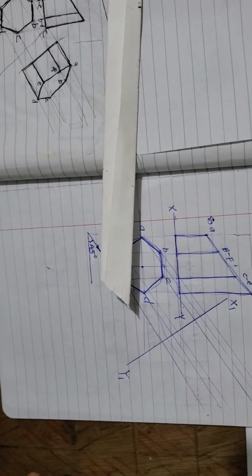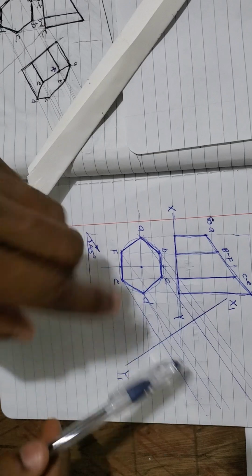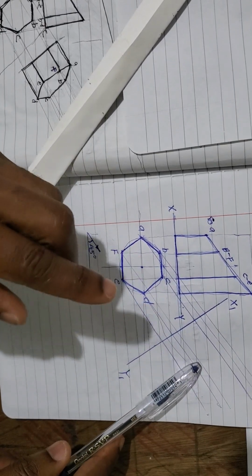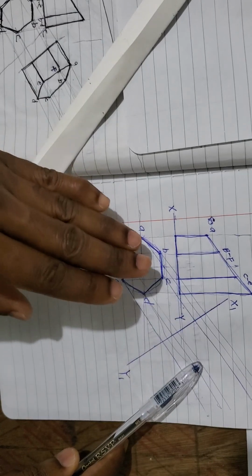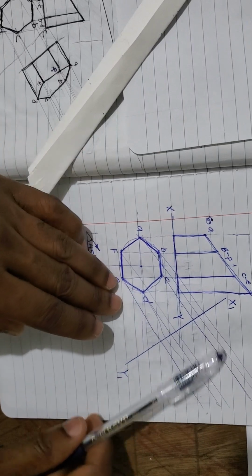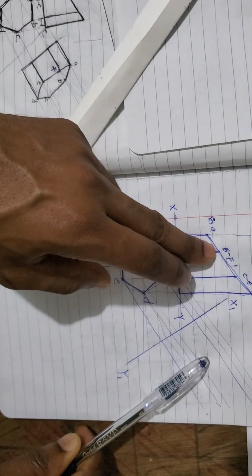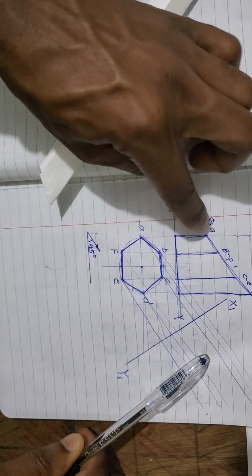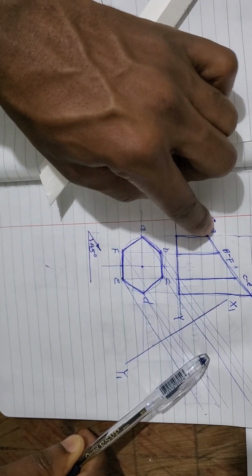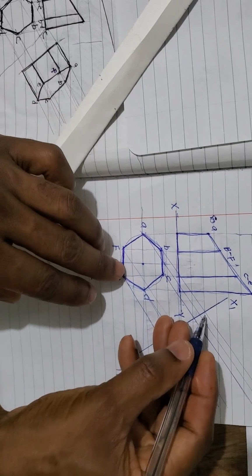Now, the principle here for auxiliary projection is that you transfer measurements two views back. So here is the front, plan, auxiliary. We skip this view and we move on to this view. In this case, we're going to transfer the distance from XY to A on the A line here, using the same reference point.